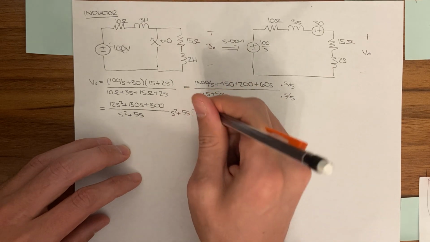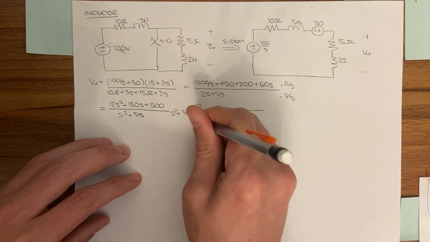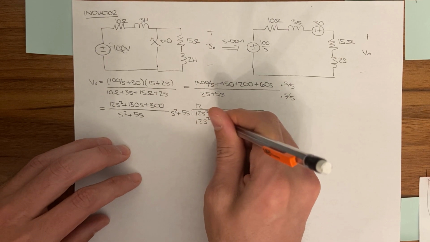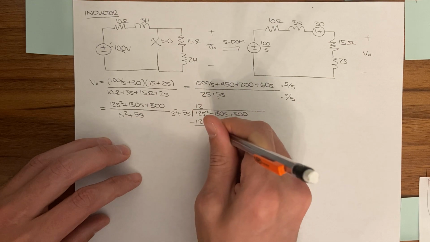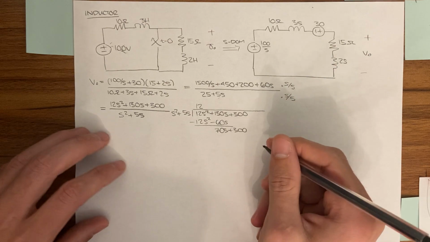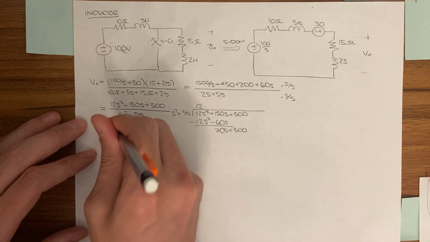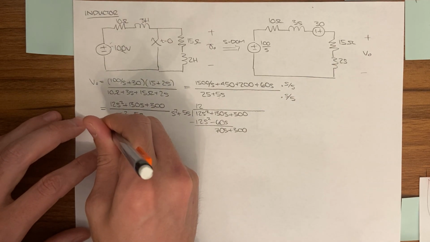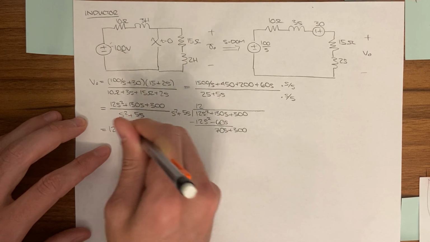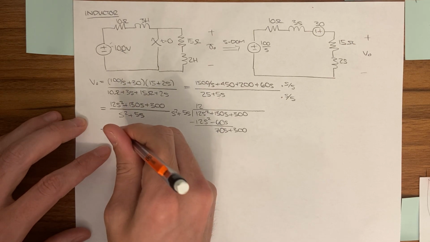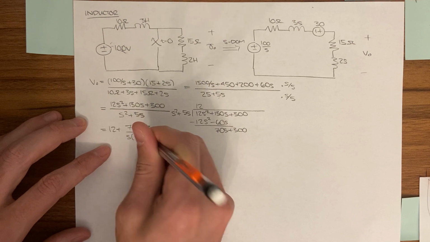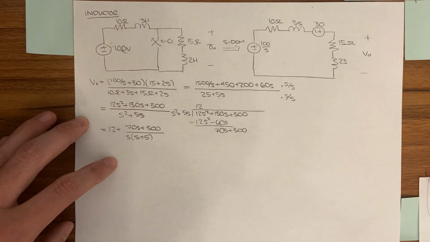We end up with 12S squared, that's going to be 60S, minus, so we have 70S plus 300. So V out is going to be 12 plus 70S plus 300 over S times S plus 5. I pulled an S out so we can see the roots more easily.